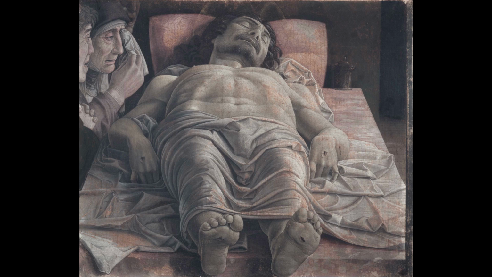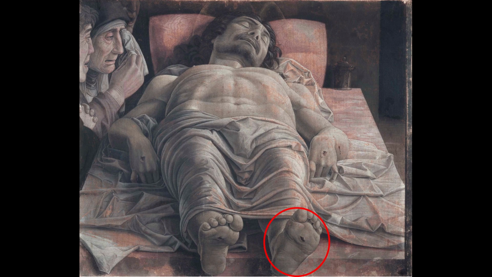And while the general idea is easy, it is actually quite challenging to get the relative sizes of the various body parts right. To get a better idea of what Mantegna did, let's put a circle around his foot. And now put the same size circle on his torso. While our torso is larger in real life than our foot, and the torso is further away from us in this painting, Mantegna decreased the size of the torso.